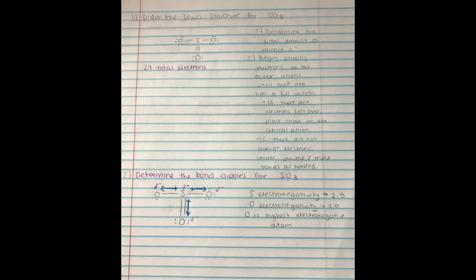To determine the bond dipoles, you'll need to look up the electronegativities of the atoms. The arrows will point to whichever atoms have the highest electronegativity, and those atoms will have a partial negative charge. Oxygen's electronegativity is 3.0 and sulfur's is 2.5. So all 3 of the oxygens have a partial negative charge and the sulfur has a partial positive charge. Therefore, the dipole arrows will all point to oxygen since they always go from positive to negative.